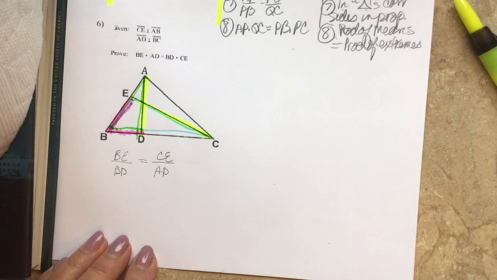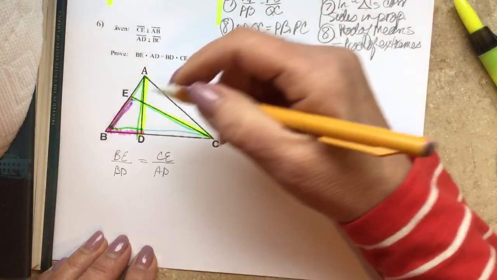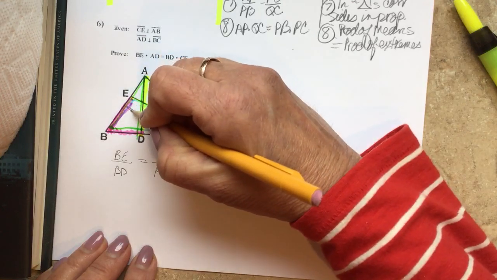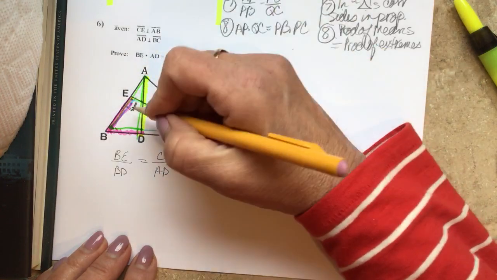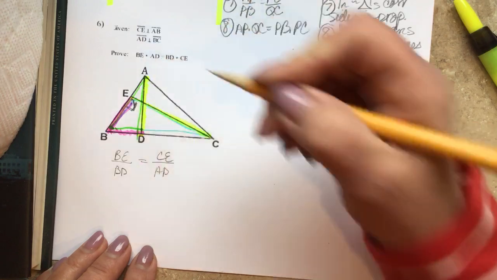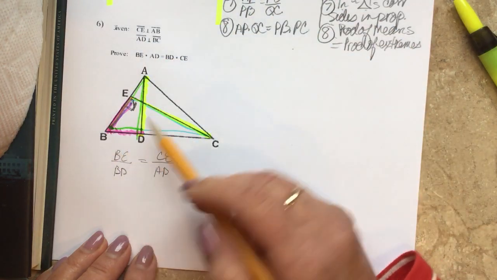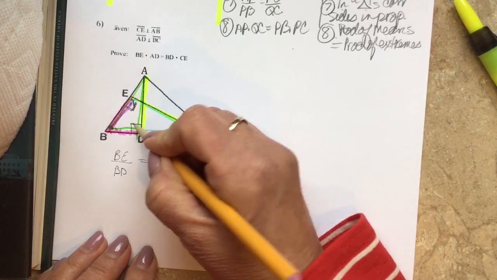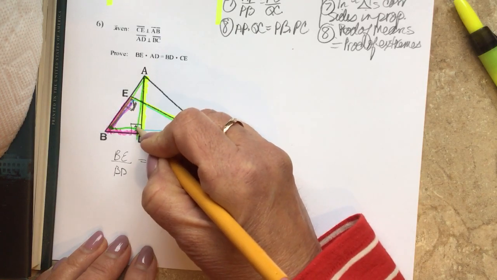Okay, CE is perpendicular to AB. So I'm going to need that right angle right there for the blue triangle. I'm going to call that 1. And AD perpendicular to BC. Call that angle 2.